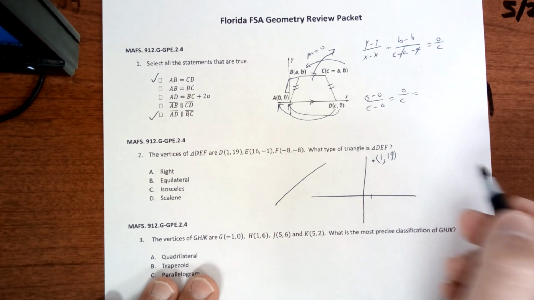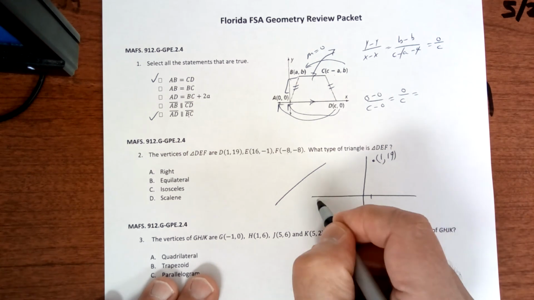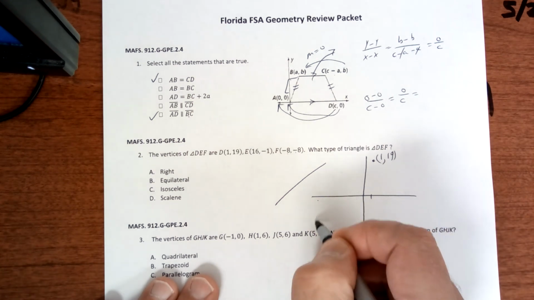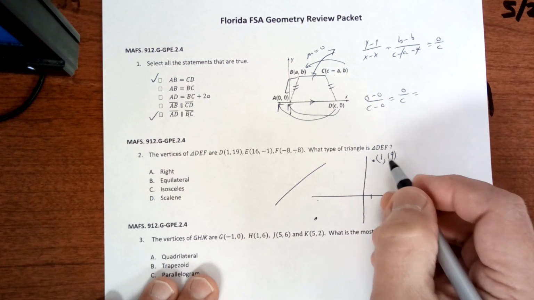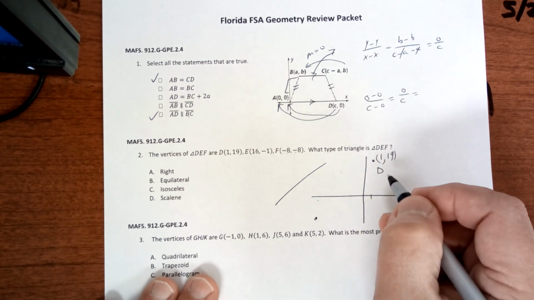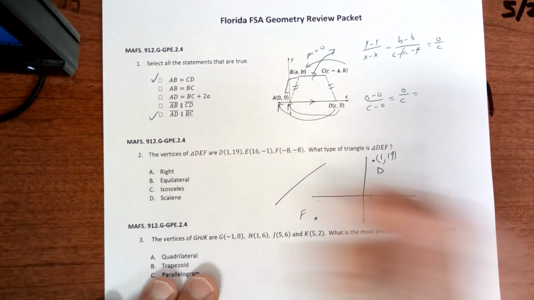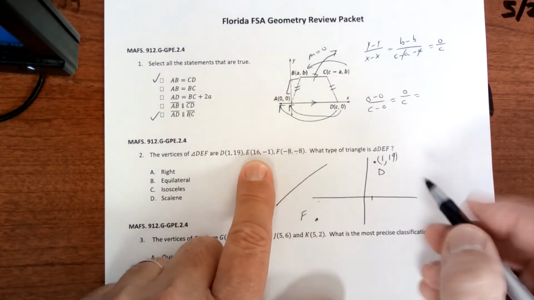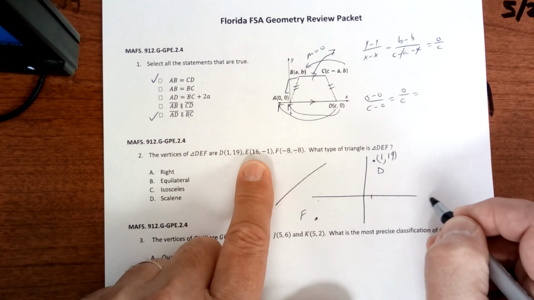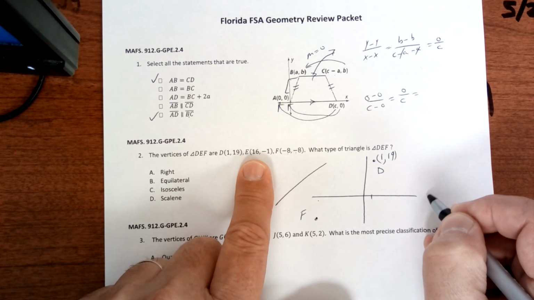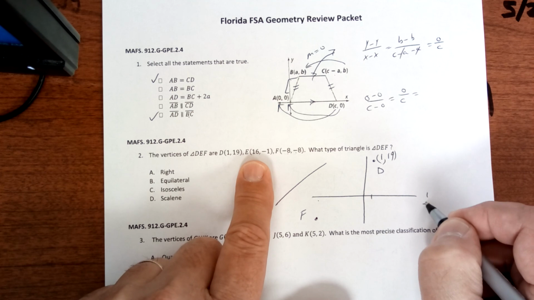And then we have negative 8 up 8, or rather down 8, which is here. So this one is point D. This one is point F. And this other point here is over 16 rather, and then down 1. So over 16 is somewhere over here, and then down 1. Okay, and that's point E.